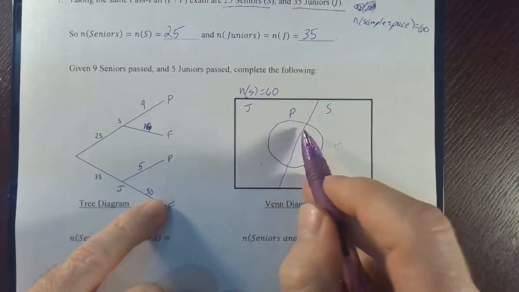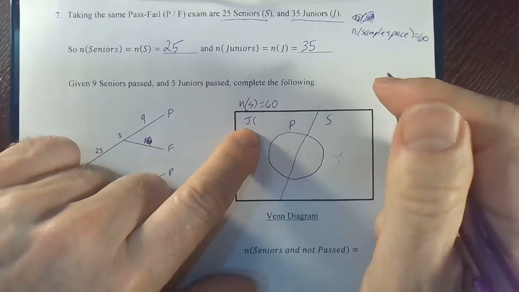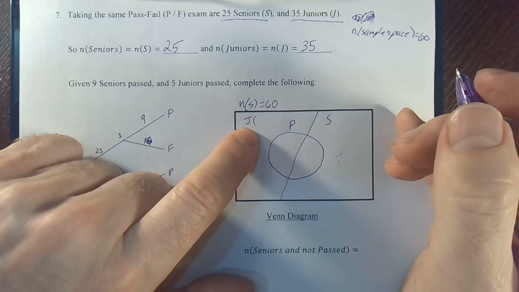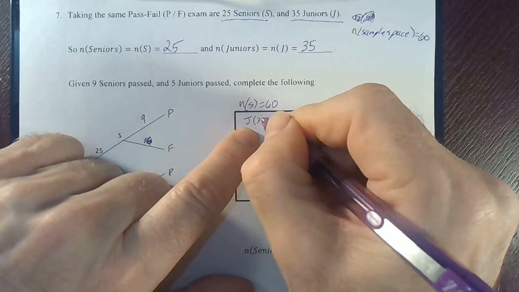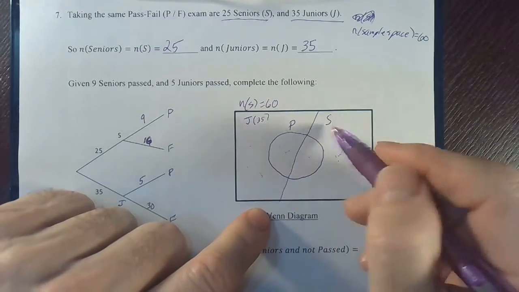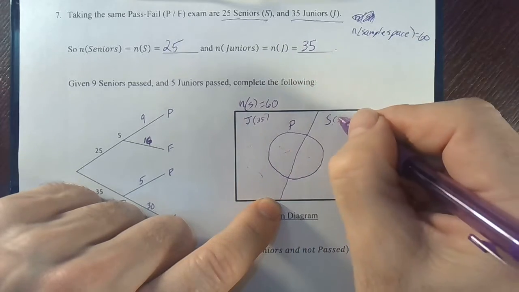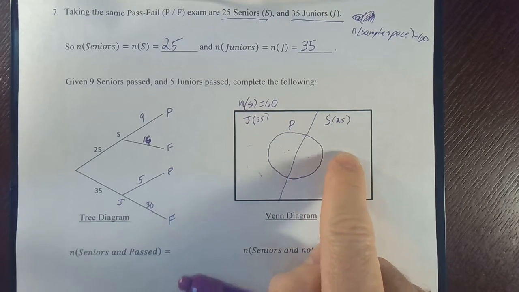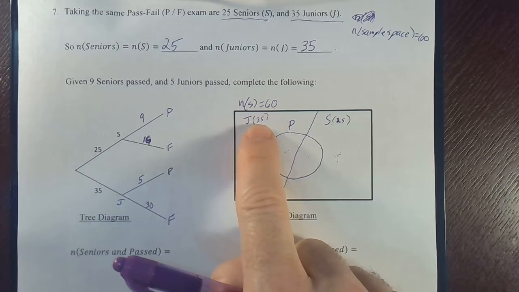I'm going to start from the inside out. Again, if you want to make a note, this is not really part of the Venn diagram. It's kind of a cheat number that you're allowed to use, and I always use this. How many juniors are there total? 35. So the total number in this left half has to add up to 35, and the seniors have how much? 25. So whatever you put in this half circle in this region has to add to 25. Whatever you put in this half circle and this region here has to add up to 35.